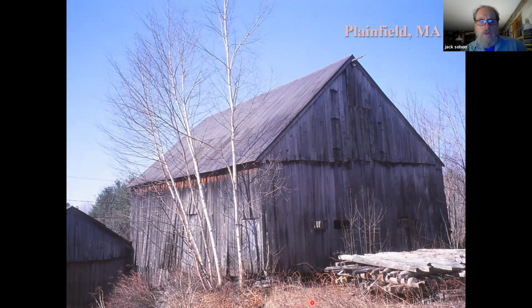Here's a particularly nice one, which is gone now, but the doors have been taken out. It was raised up to put a basement underneath it. And of course, then you don't need a big door up here anymore. If there's a walkout basement, the door would go to nowhere.